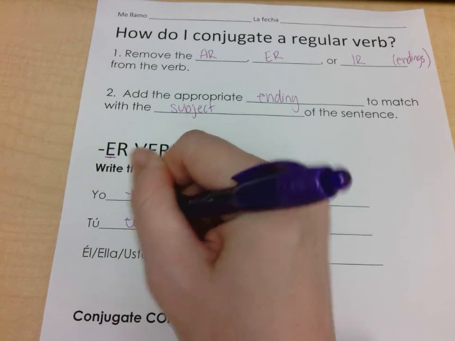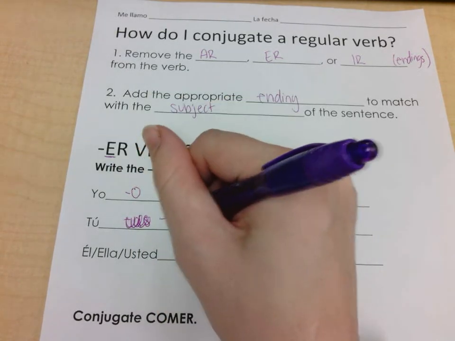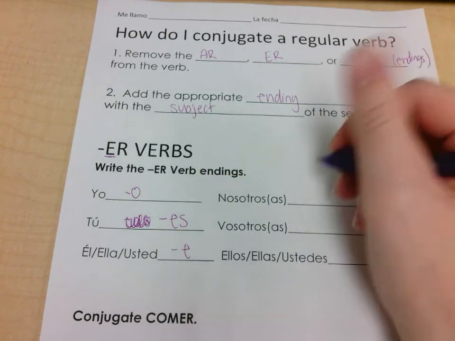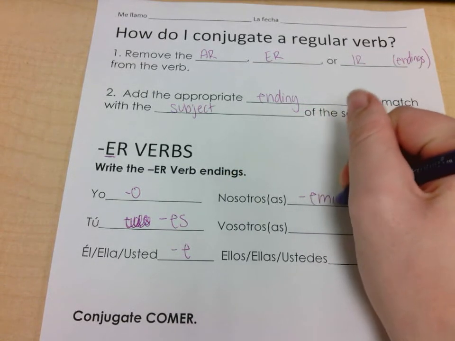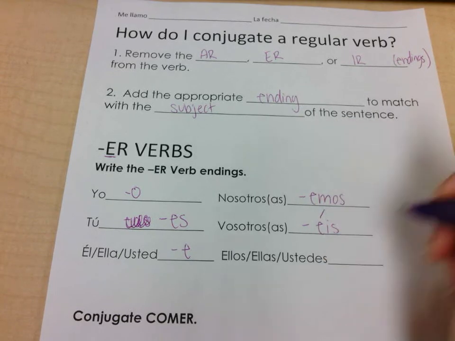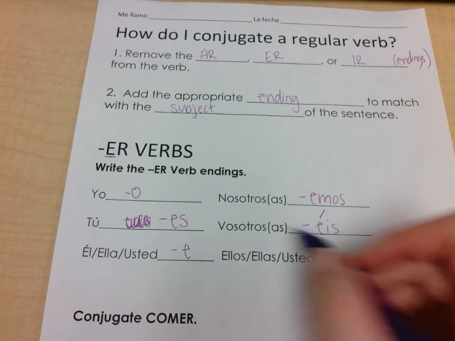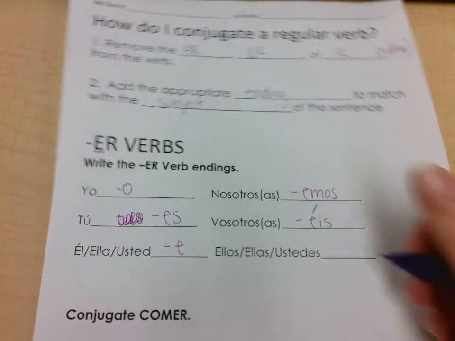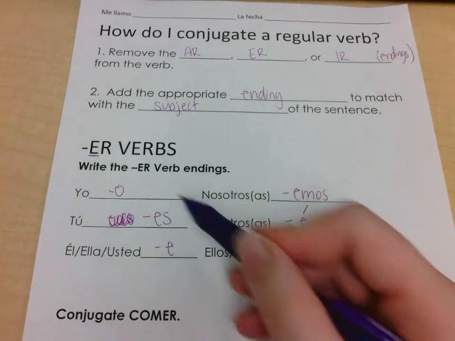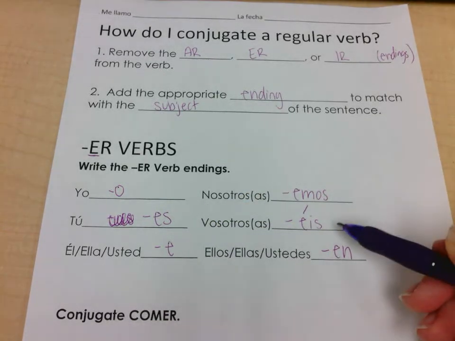Oh, my bad, I'm doing ER verb endings. O, es, e, emos, és, with the accent over the E because it's an ER verb, and en. So we have o, es, e, emos, és, en.